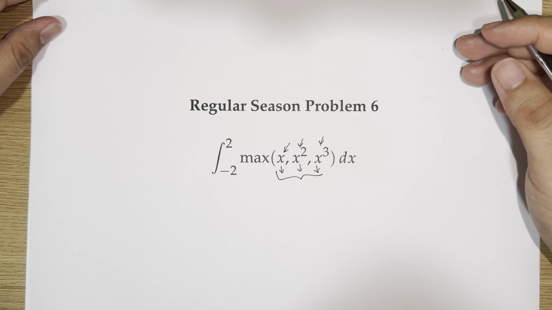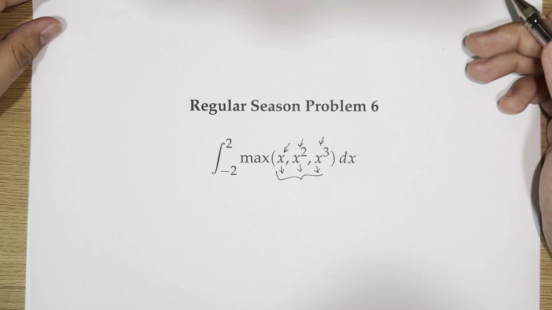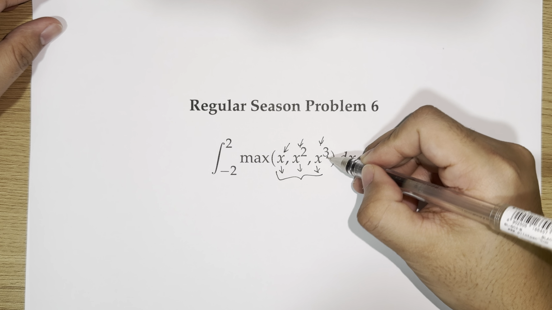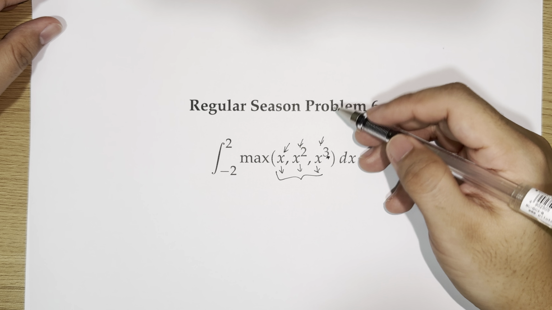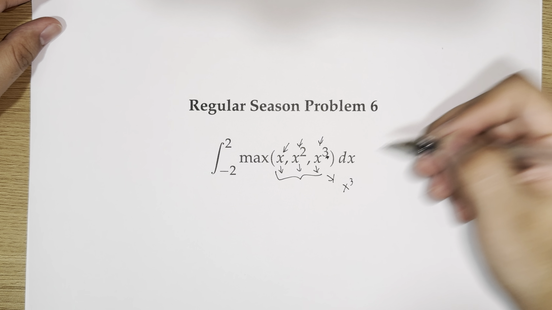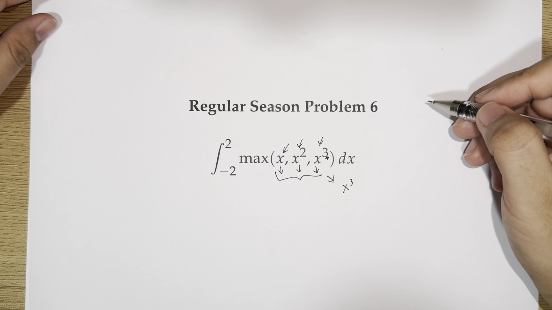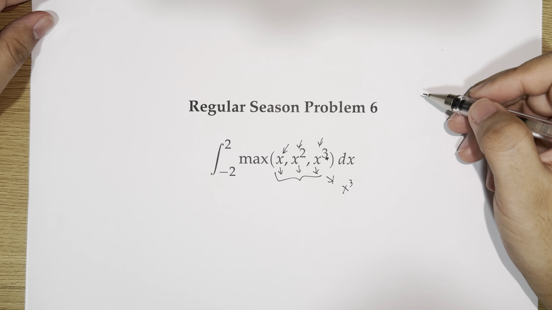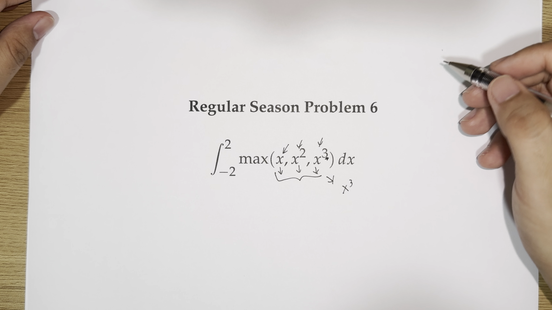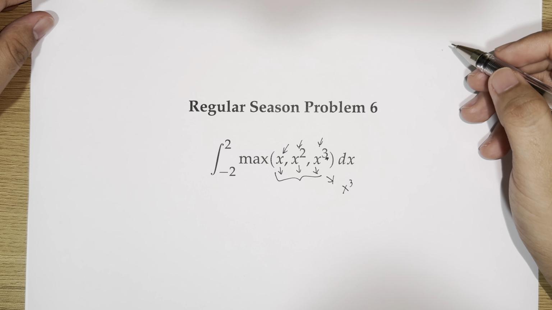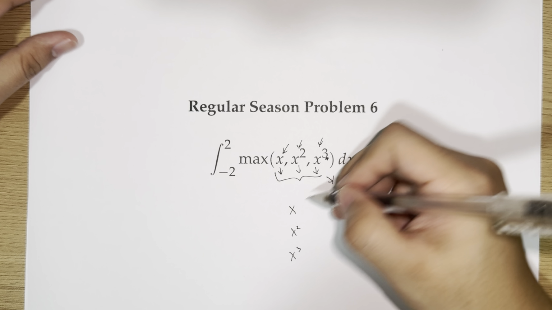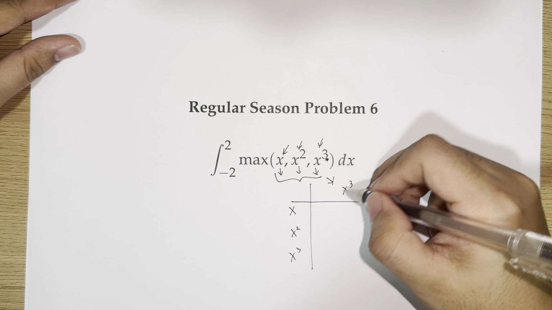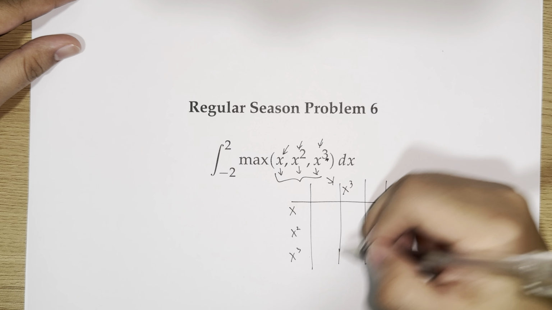One common misconception of people is that just because you have here a cube, a power that is higher than the other powers, then they conclude that this is apparently just x cubed. And that's just wrong. To properly analyze this one, we analyze the behavior of the functions on the limits of integration. Note that x, x squared, and x cubed are all powers of x.